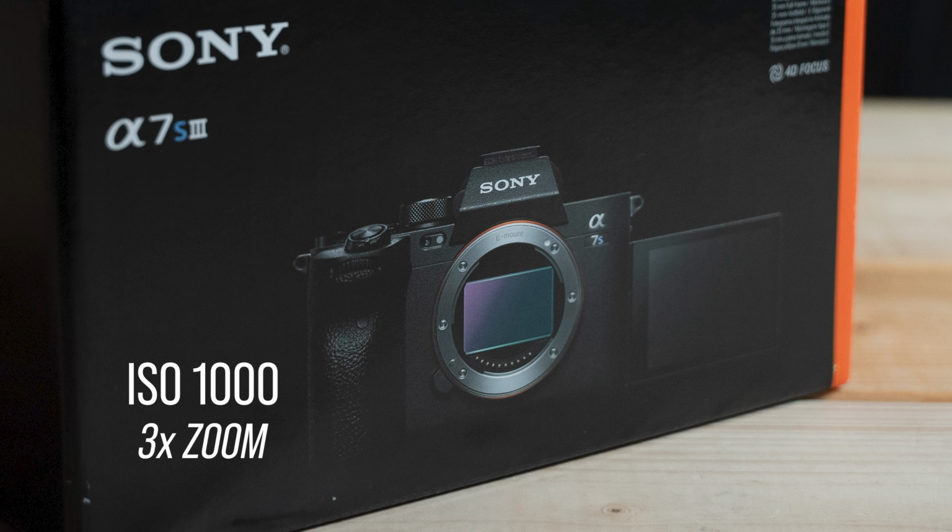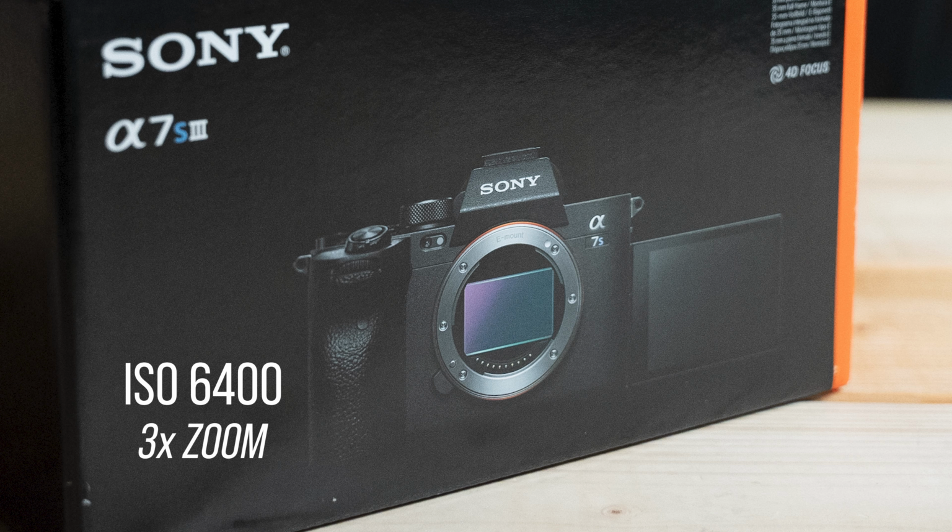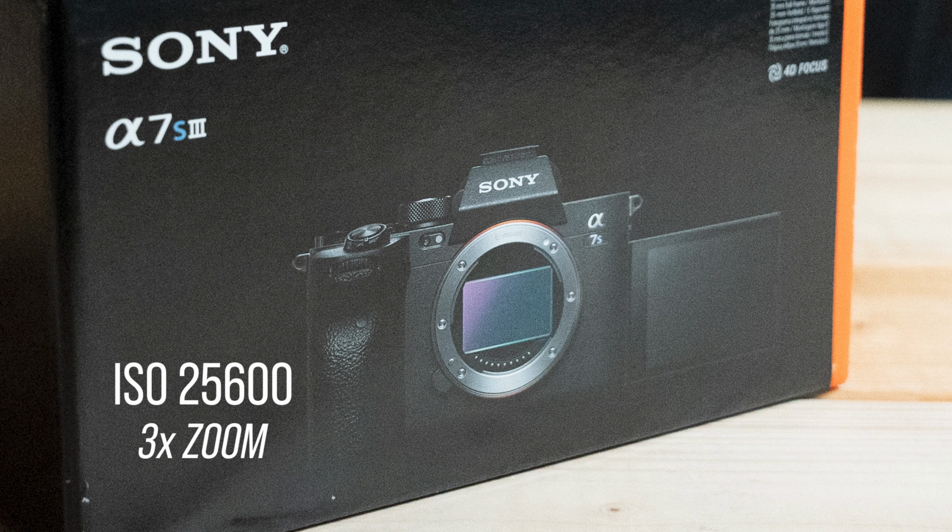And to demonstrate the effect that ISO has, check out this example photograph as I change the ISO from ISO 100 all the way up to ISO 25,600. And I'm using my Sony a7S III to show you these pictures.